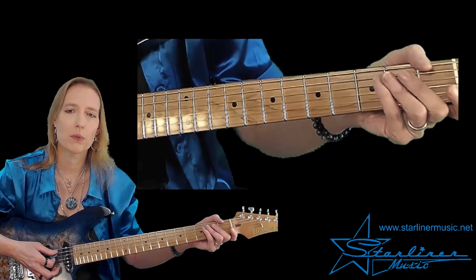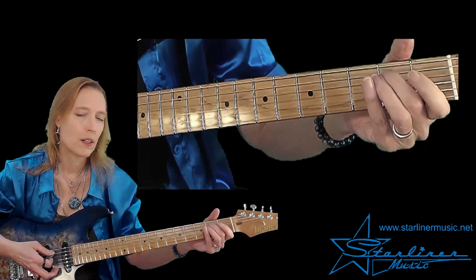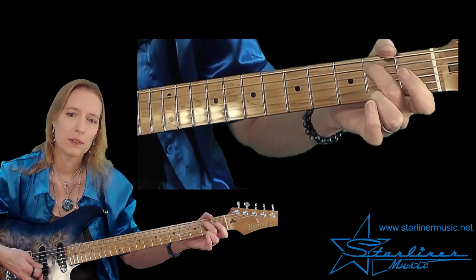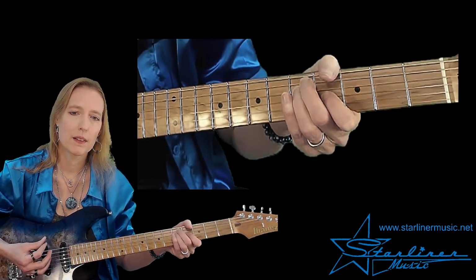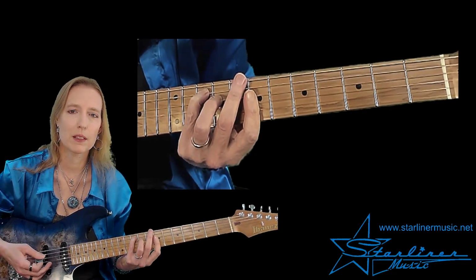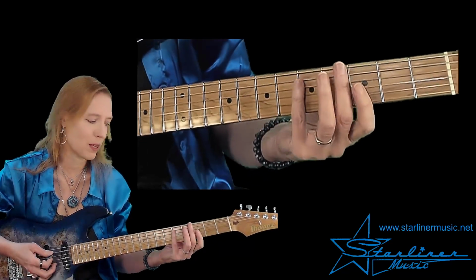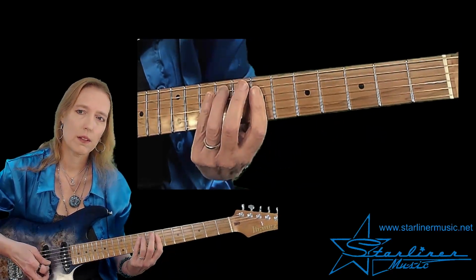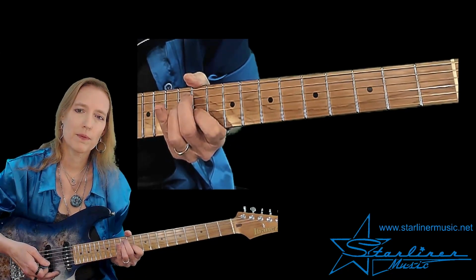So you could start either on 2nd inversion or 1st inversion G. I'm going to go ahead and start with 1st inversion G just because I want to demonstrate the fact that we can use open strings. So here's 3rd in the bass or 1st inversion G, and then 2nd inversion G, and then root position G. We keep going around the circle. So the next root in the circle of fifths is D, so then we go to D and do the same thing. D, 1st inversion D, 2nd inversion D.